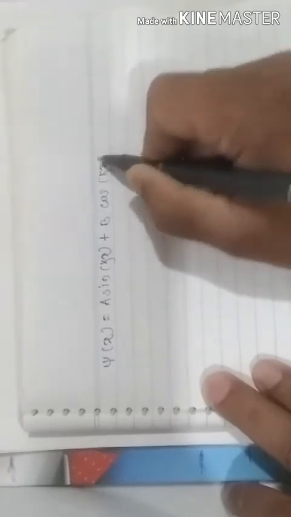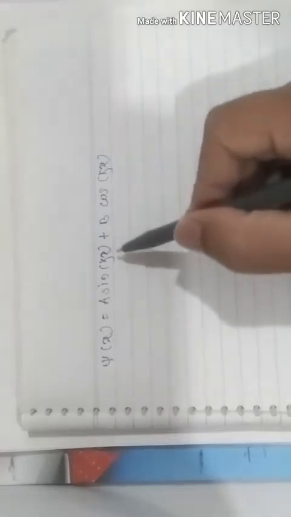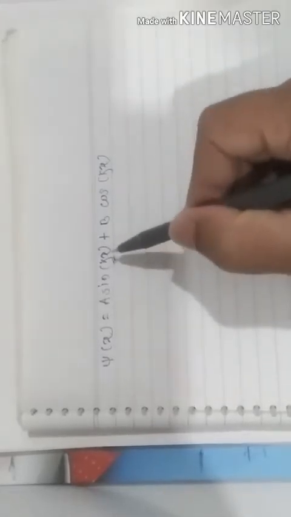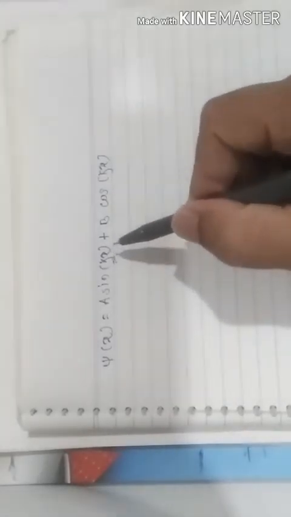psi of x, this is again a wave function, equals a sin kx plus b cos kx, where k square is twice m E divided by h cross square.